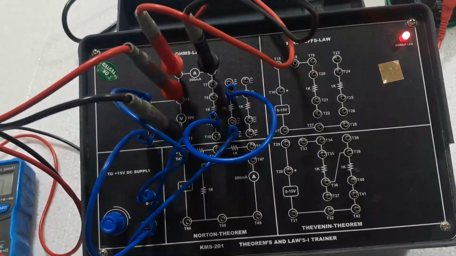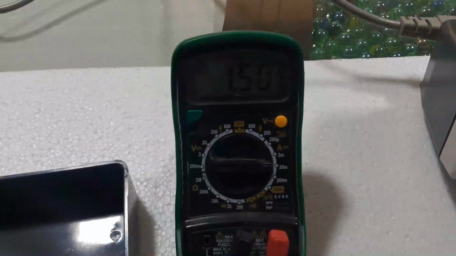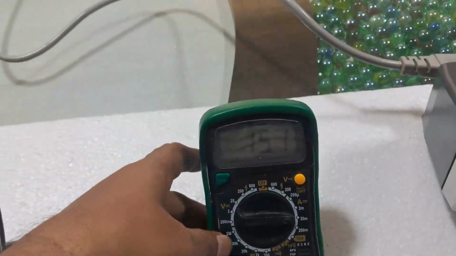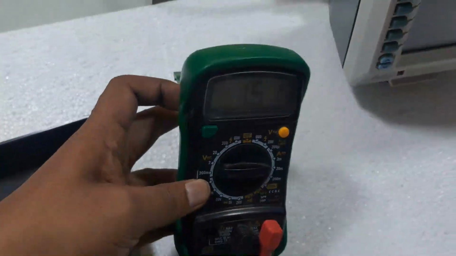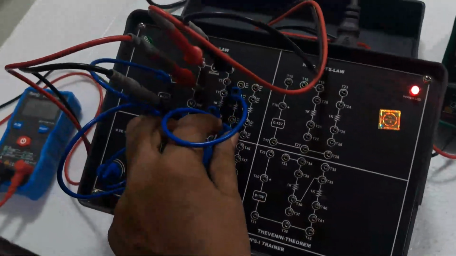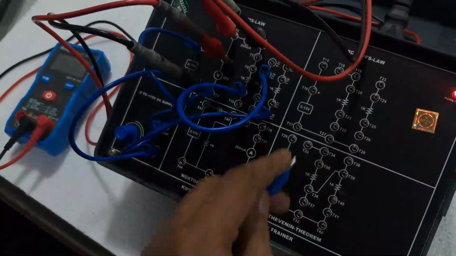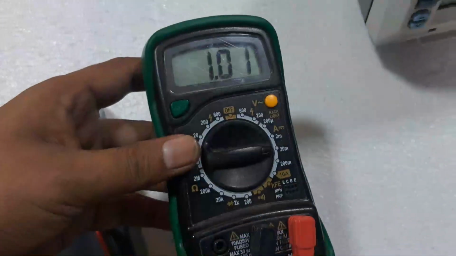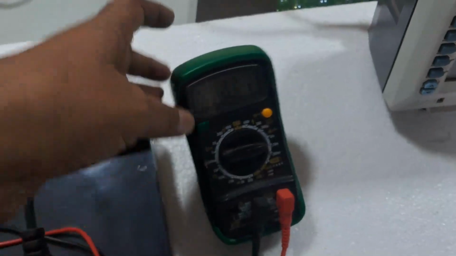Previously it was 3 milliampere, now it is 1.5 milliampere. Again, if you add one more resistor over here, the current would be 1 milliampere, since the total resistance is 3 kilo ohm.